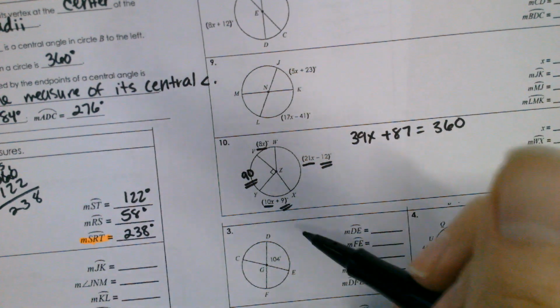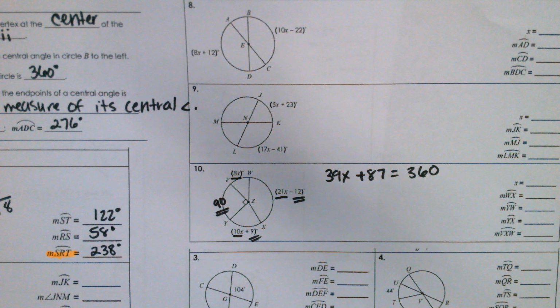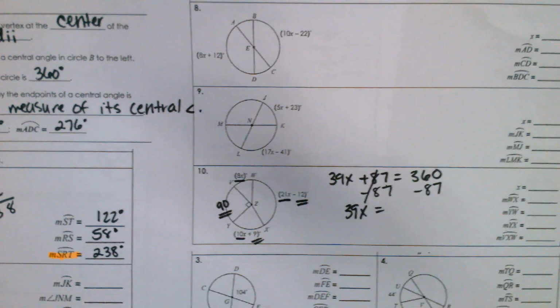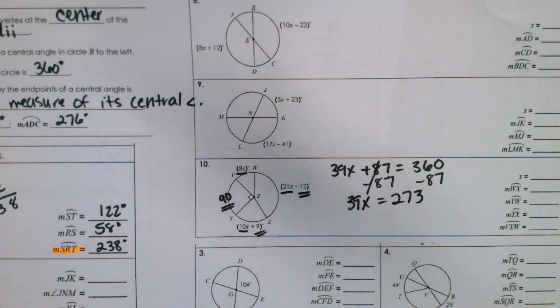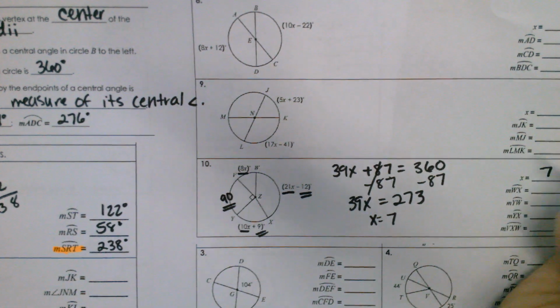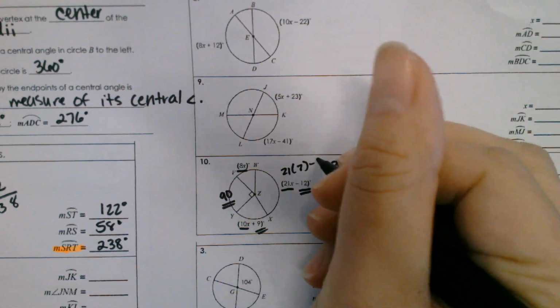It is, so we do 90 minus 12 plus 9 to get that. What do you get? 7? Okay. And then you can start plugging in to find the missing pieces. 273, and that divided by 39. Yeah, I got 7 as well. Where do you want to plug it in first? WX first. Okay, 21 times 7 minus 12.